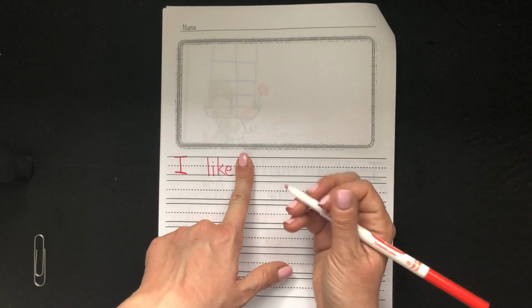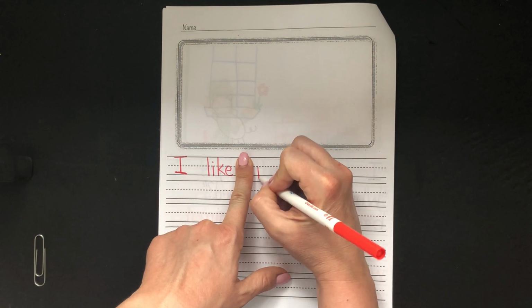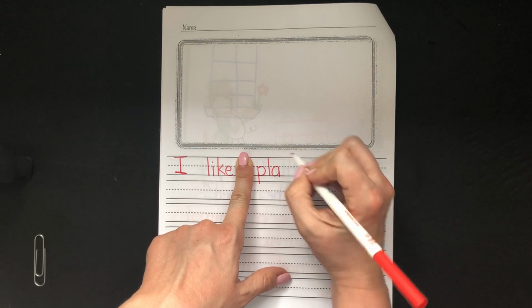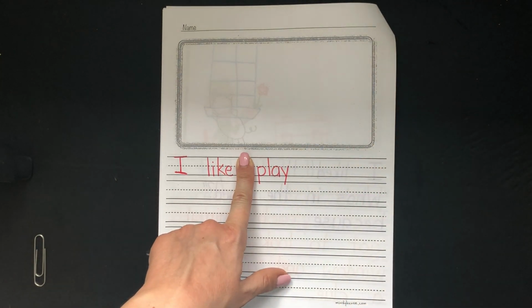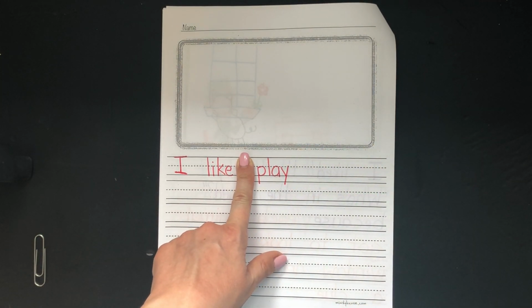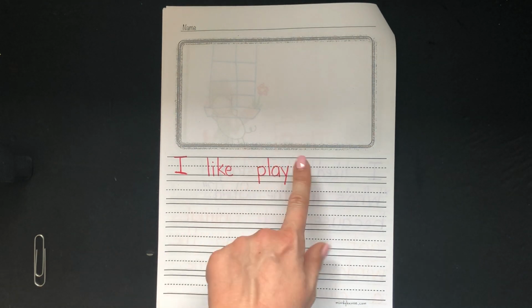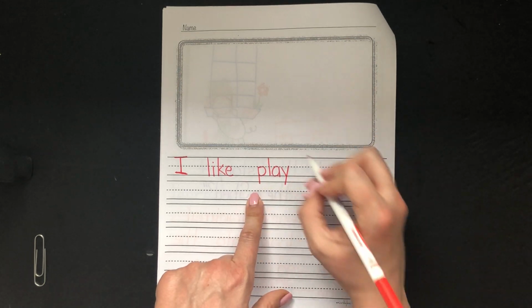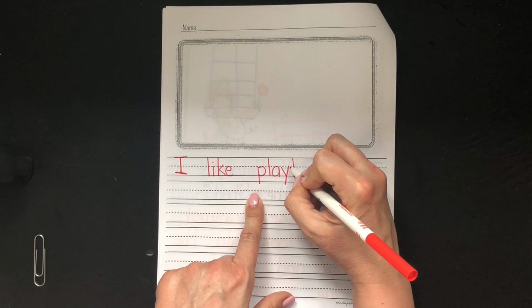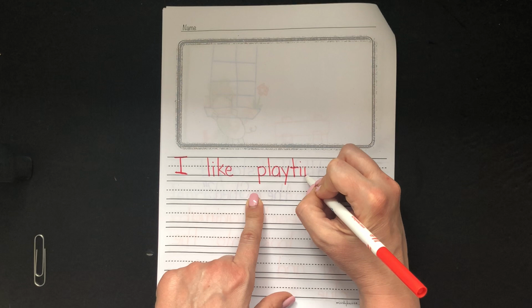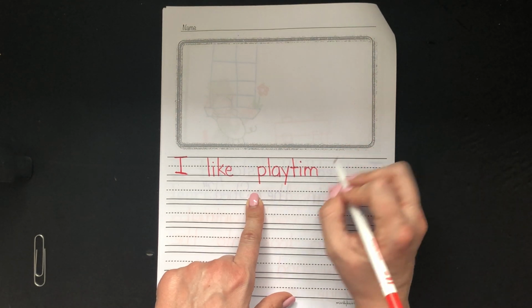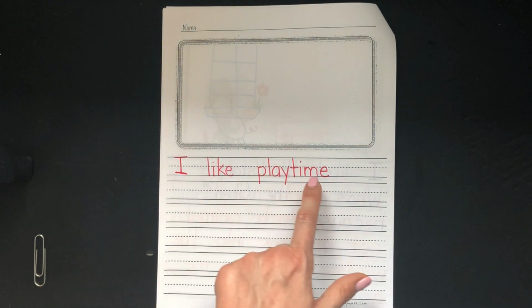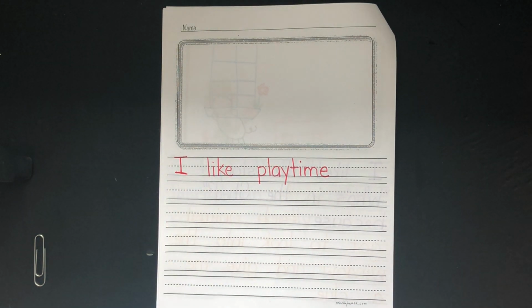I like play. P-L-A-Y, play. Let's all play now. P-L-A-Y, play. Hey, I like playtime. Now, playtime, we can make one word. T-I-M. And playtime has one of those silent E's. I like playtime. Here comes that special word for reasons.